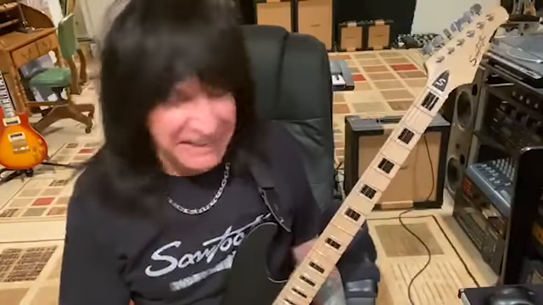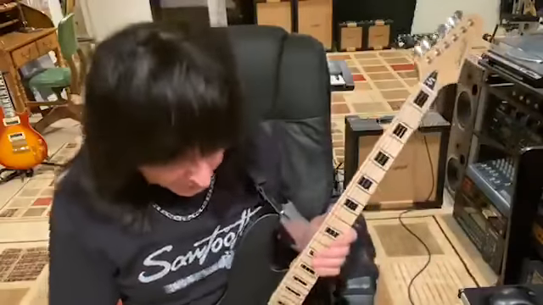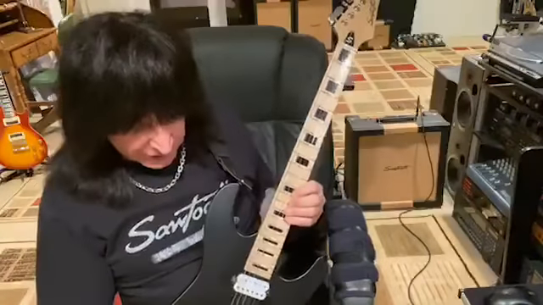Tube amps push real air, real air. That's the one thing about simulated amps. They're great, you can get good sounds, but they're not that awesome when you're playing with a real world-class drummer. Now, what I'm using is my signature overdrive.